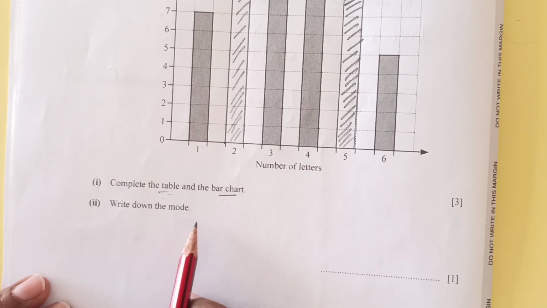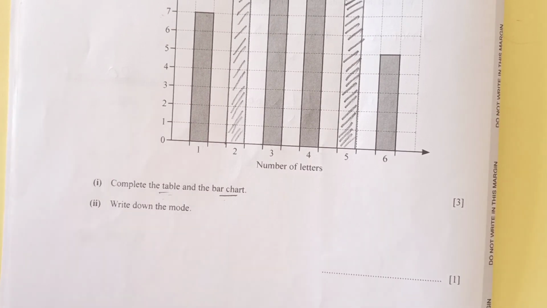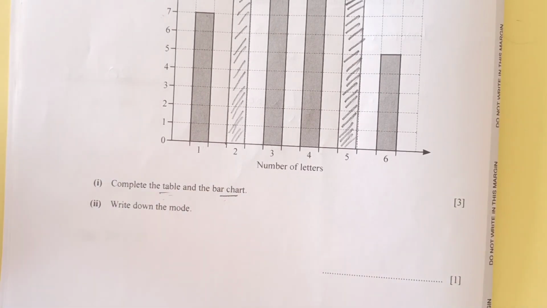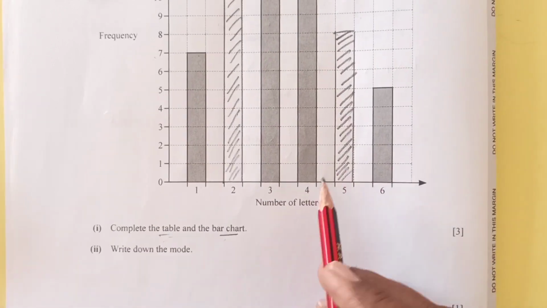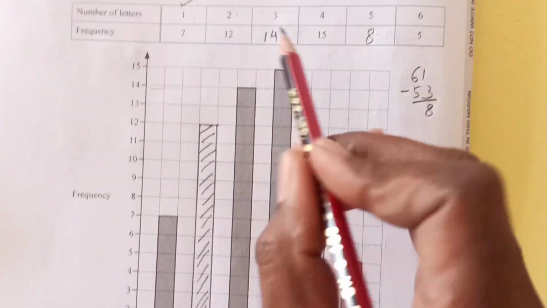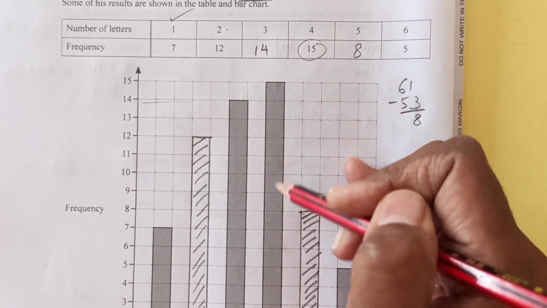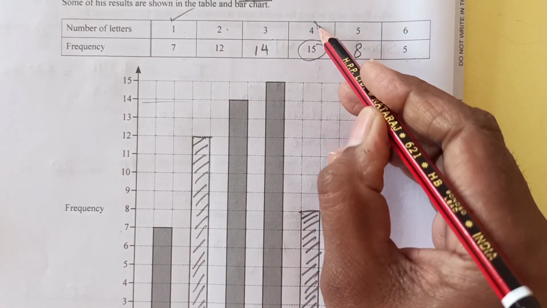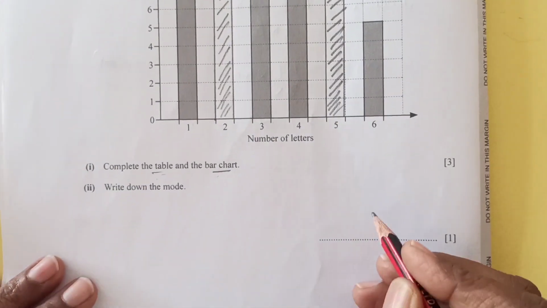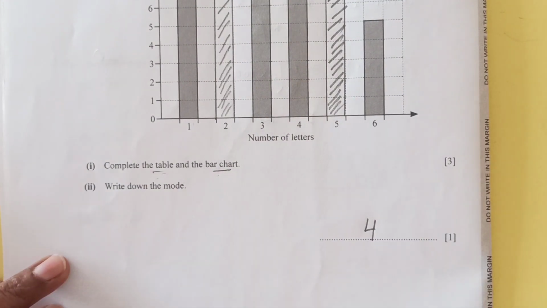Now write down the mode. Now what is mode? Mode is the highest frequency. Highest frequency is here 15. Or you can just see on the graph, the biggest bar is this one, and the number of letters is going to be 4. So the answer is 4, right?